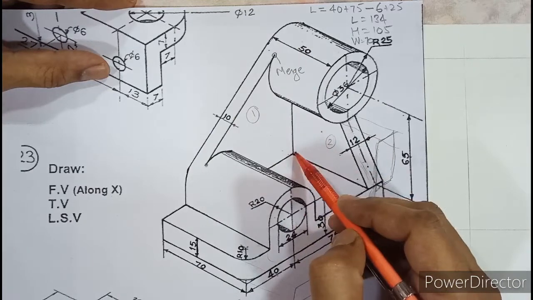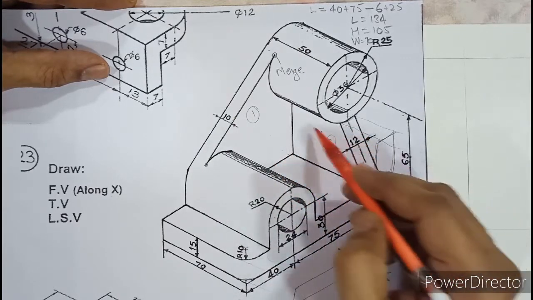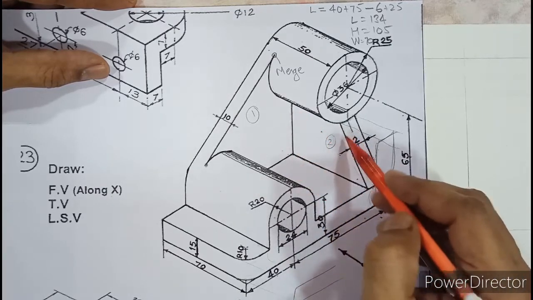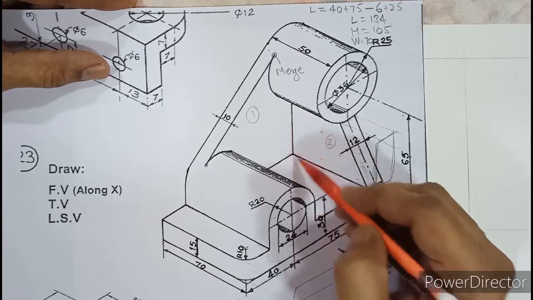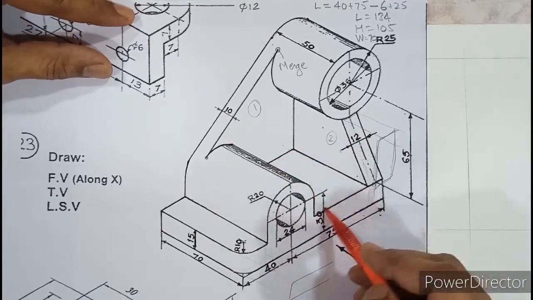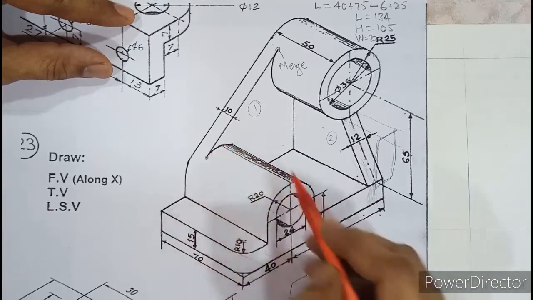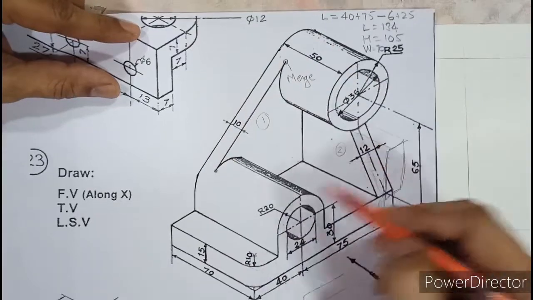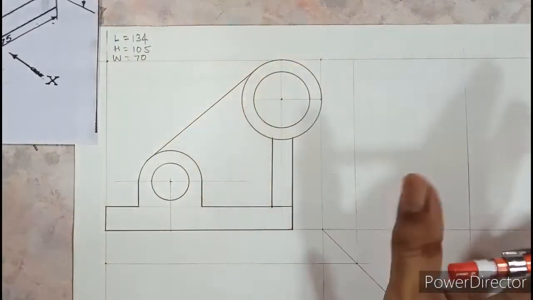Even if you look at these two edges, the vertical edge will overlap with this inclined edge, isn't it? Therefore, you should not draw a hidden line for this edge because they overlap. If you look at this edge, it overlaps with the front one. The behind circular edge overlaps with the front circular edge. So in other words, all the rear edges overlap with the front ones. So there are no hidden lines in the front view.